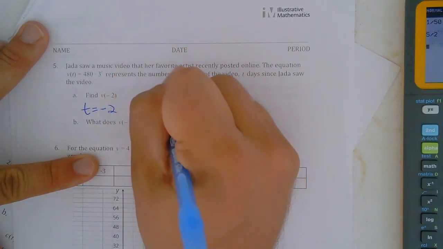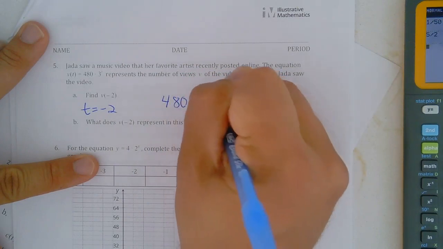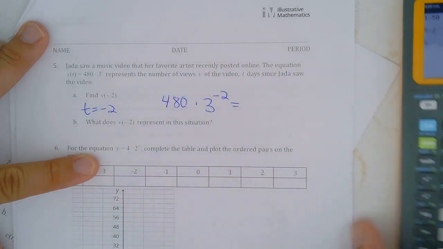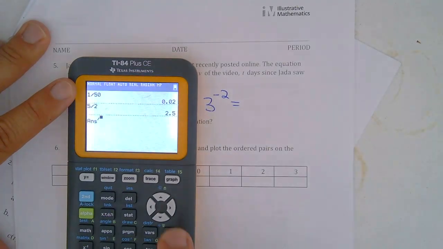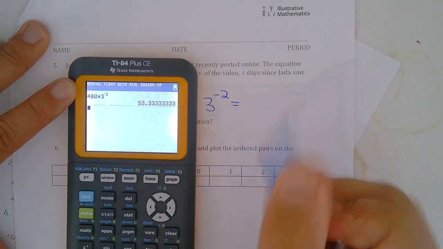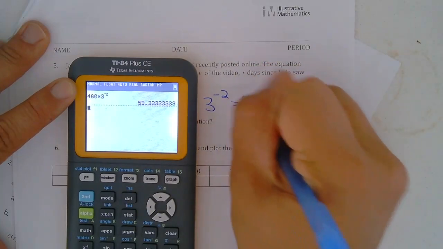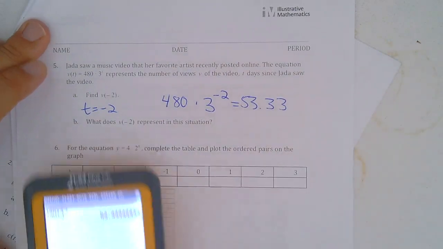And if we plug that in, that would be 480 times 3 to the -2. So to put that in a calculator, you just put in 480 times 3 to the negative 2. And that would be 53.3 repeating. So I'm just going to put 53.33.